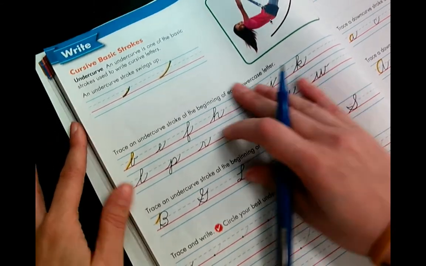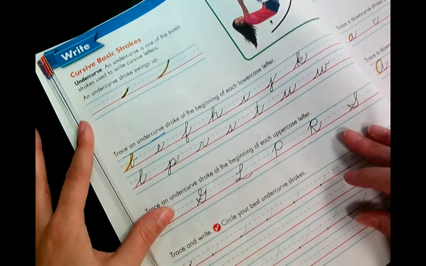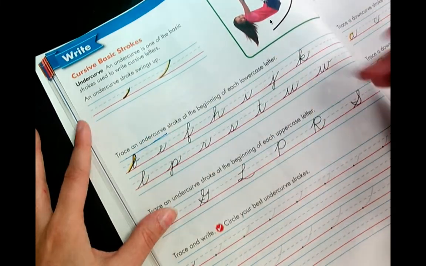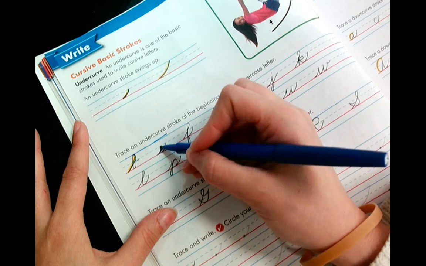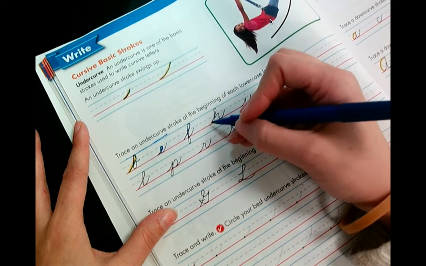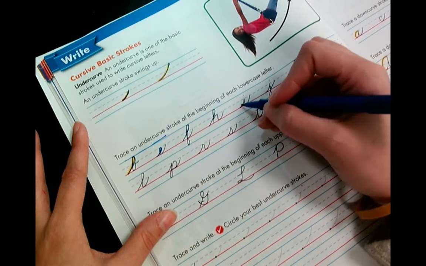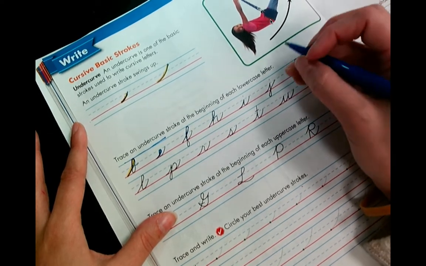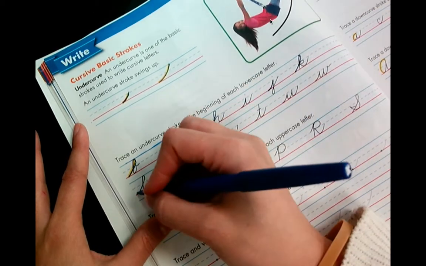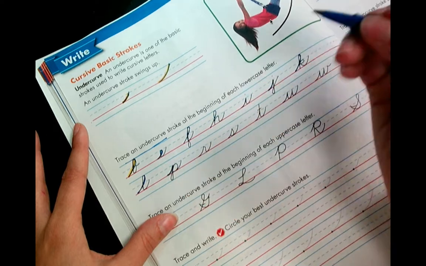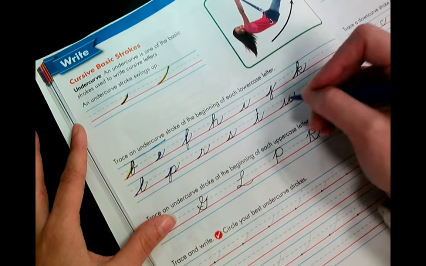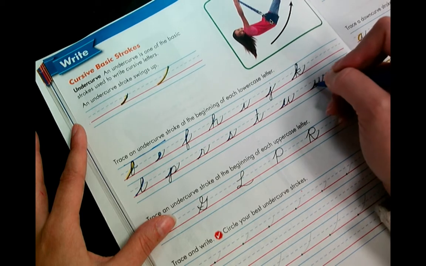So we're going to just trace the undercurve. It says just trace the undercurve. So like in this B, it goes up and that's it. Just says trace the undercurve. That's what we're doing. I'm not tracing the whole letter. Just the undercurve.